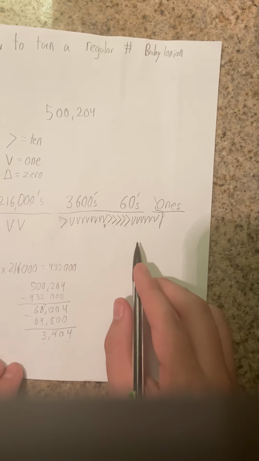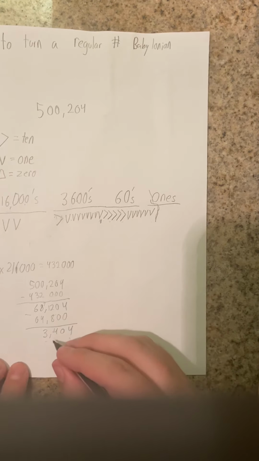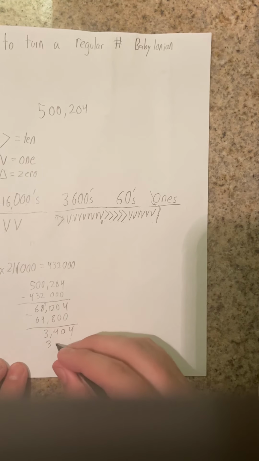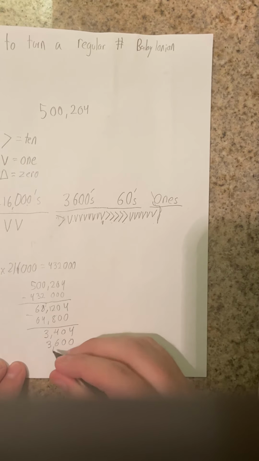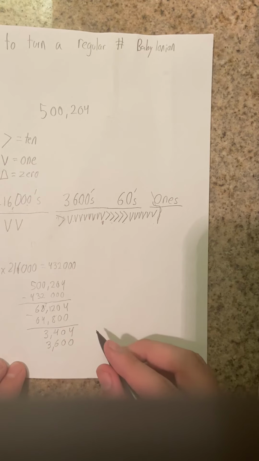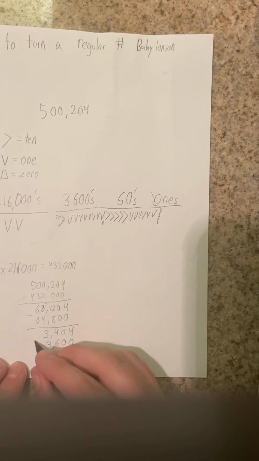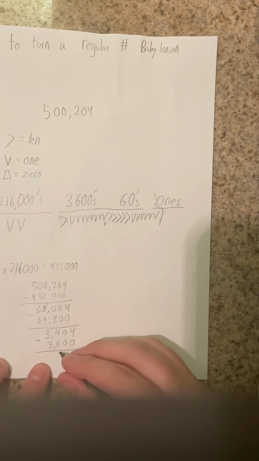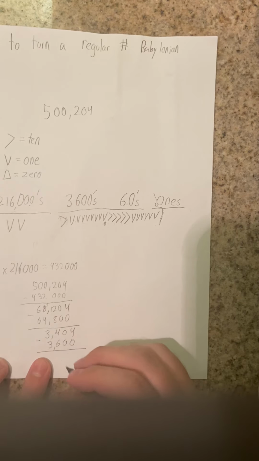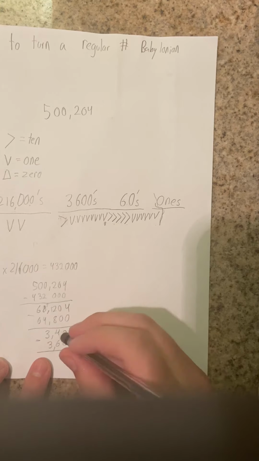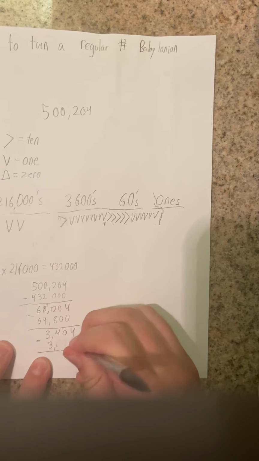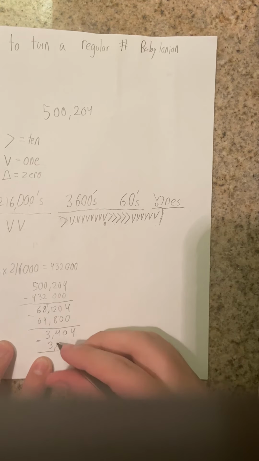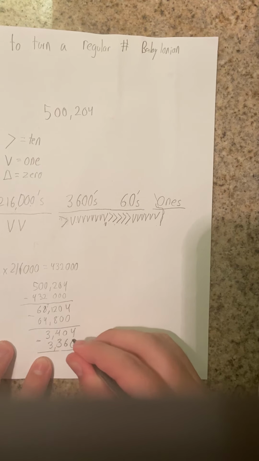So now 56 60s, that was 3,600. Okay, if you do 56 times 60, you'll see that it's 3,600. And so, if you subtract, you still have, whoops, sorry about that. What I meant to say was 3,360.